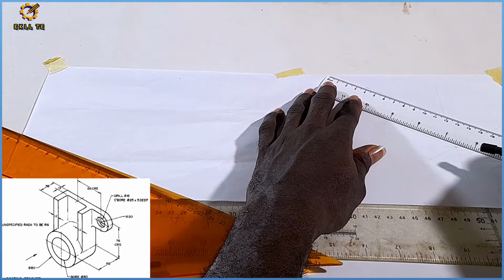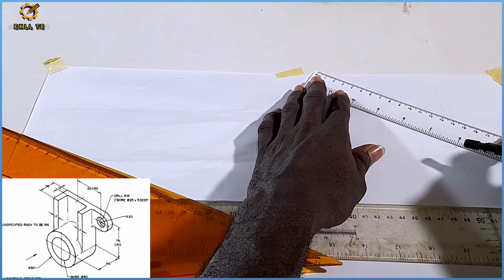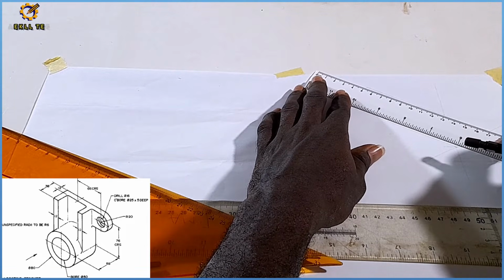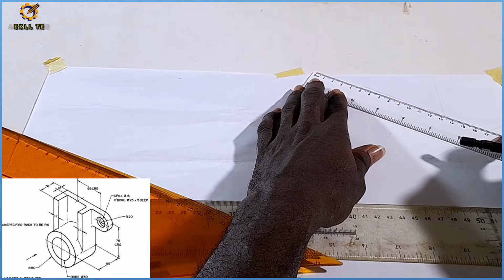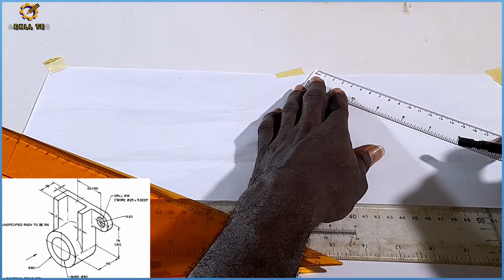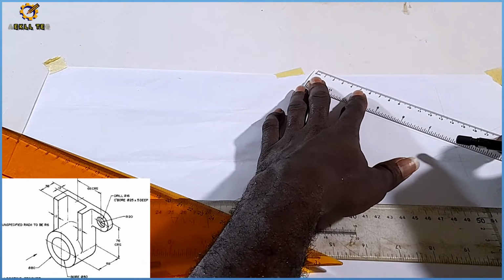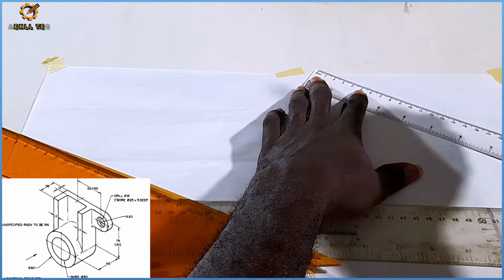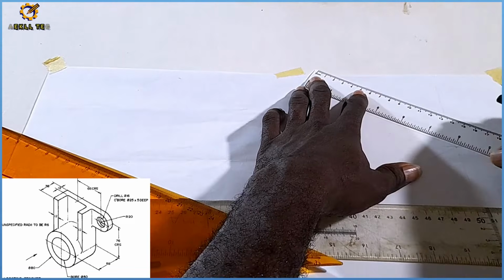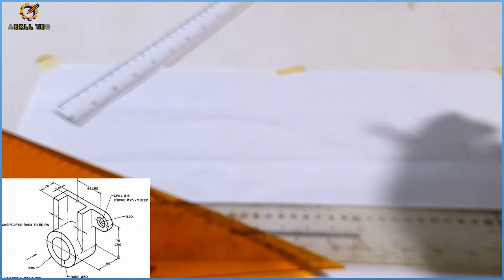66 plus 66, that's 132. Oh, it's going outside, but I think it is manageable. No, it's not manageable. The drawing is going outside. Okay, I can draw on my paper right there, right? Let's wait and see. I think I can still manage it that way, so no cause for alarm.